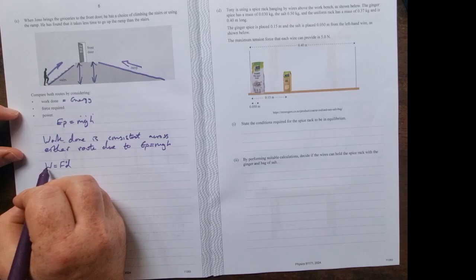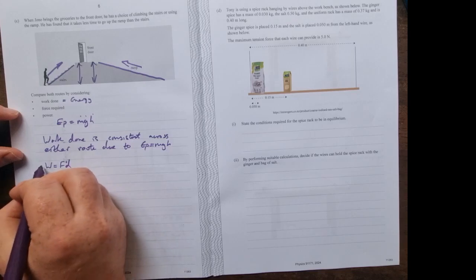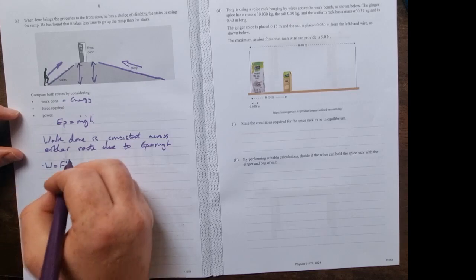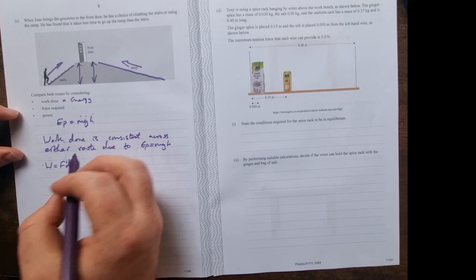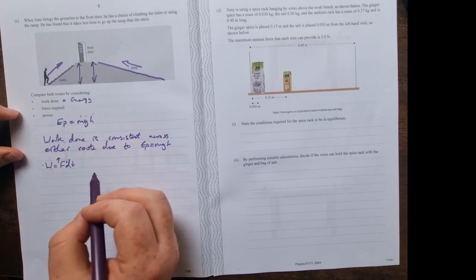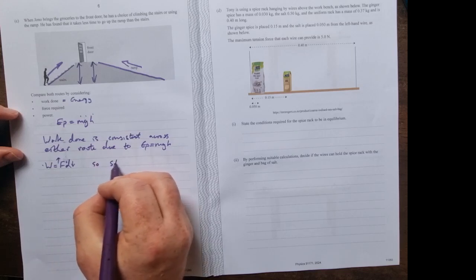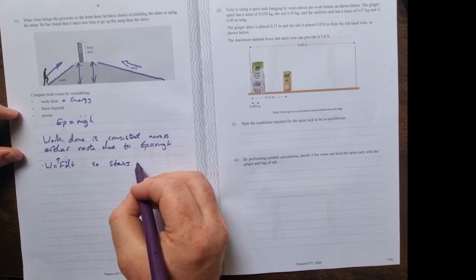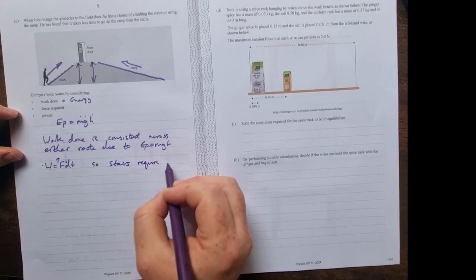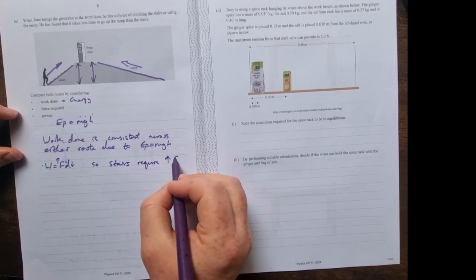We know that work done is the same either way, and so if work done is the same and the distance is smaller, then the force must increase for the shorter distance route. So stairs require a higher force.